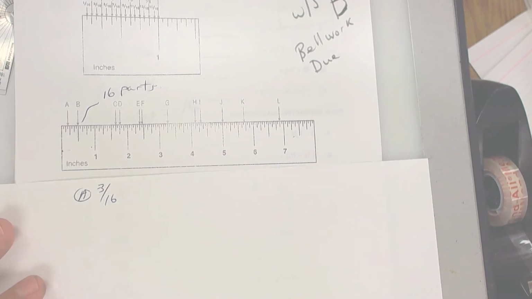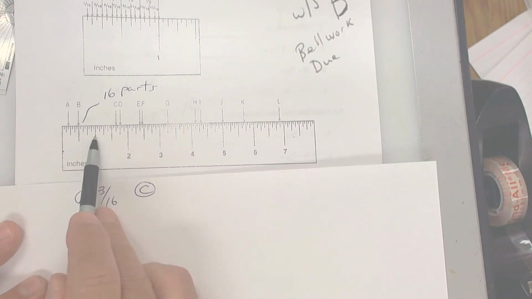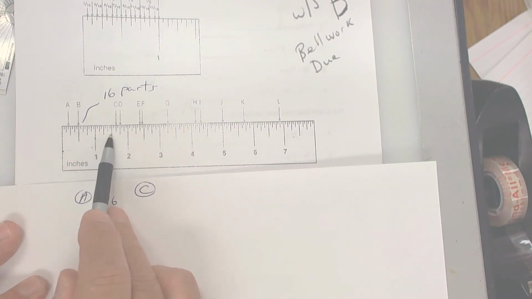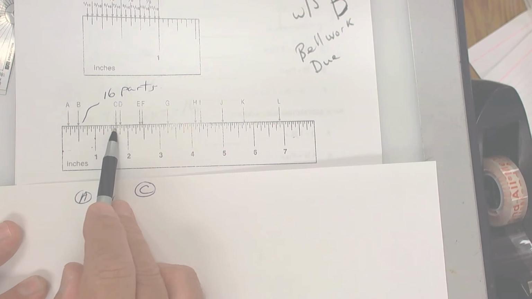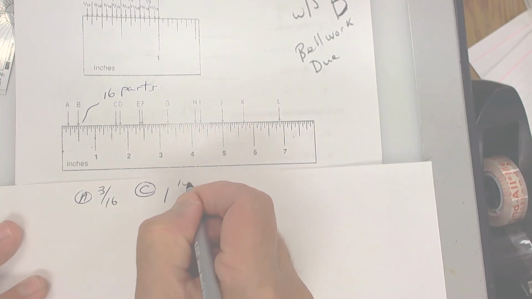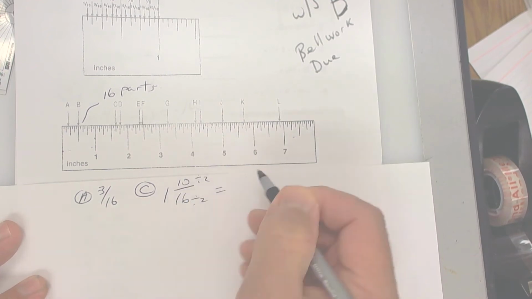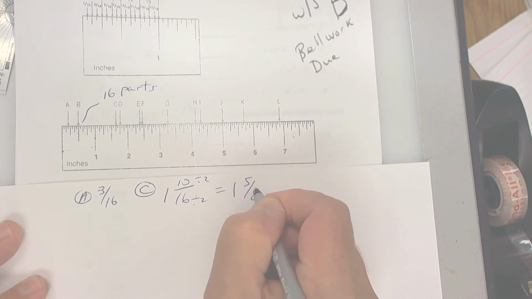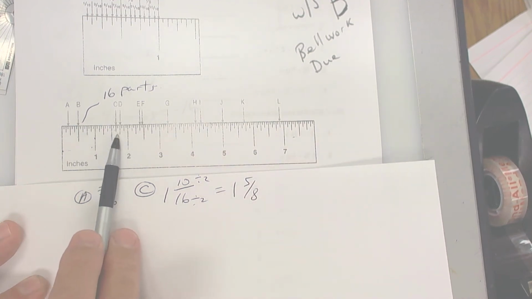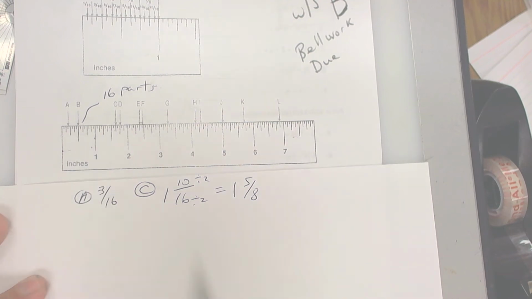Okay, now look at C. I'm just going to jump to C. C is 1 inch, and then it's going to be 8 marks, 8, 9, 10. So it's going to be 1 and 10 out of 16, but you got to reduce it by 2. So that becomes 1 and 5/8. So C is 1 and 5/8. Each of these marks is an eighth. 1, 2, 3, 4, 5/8.